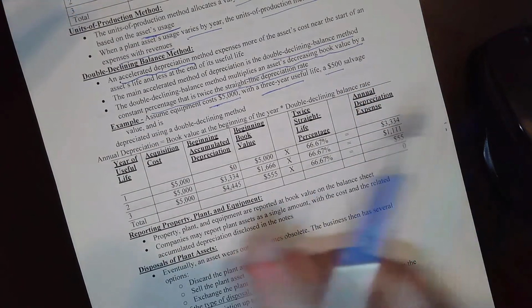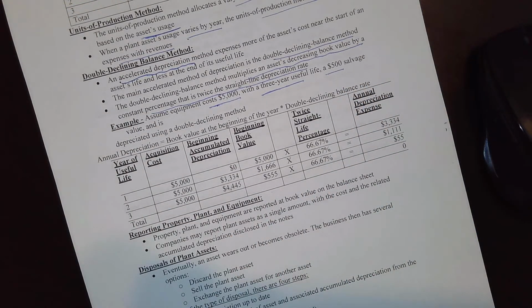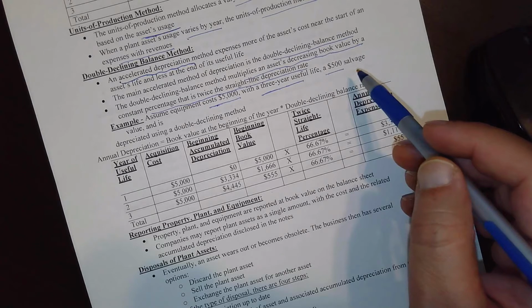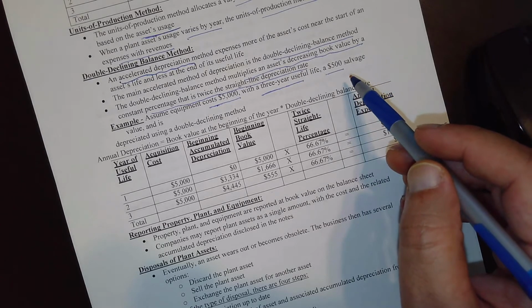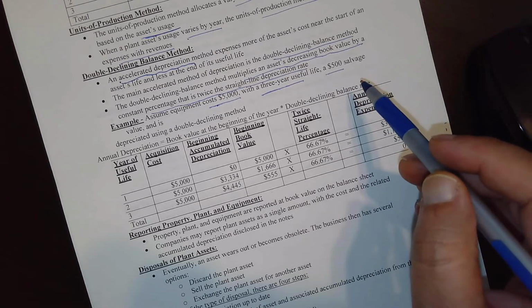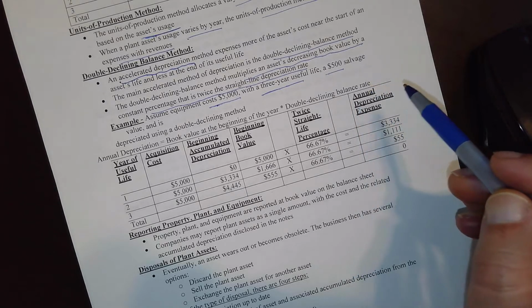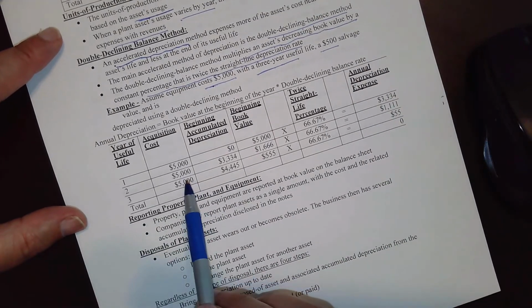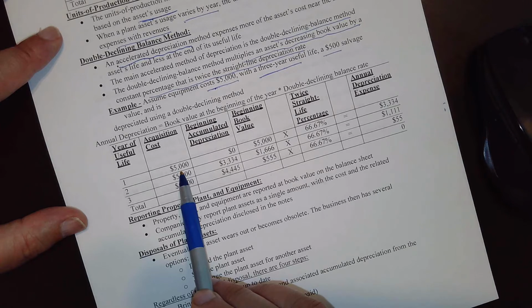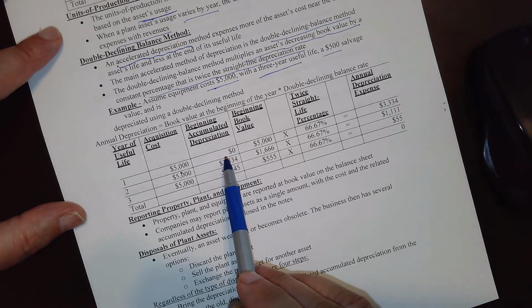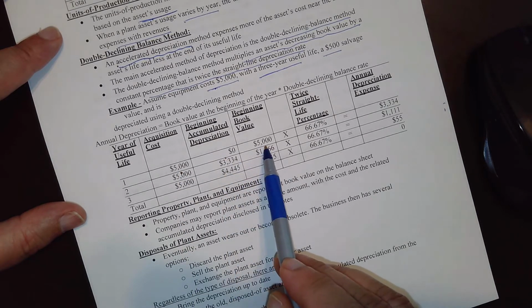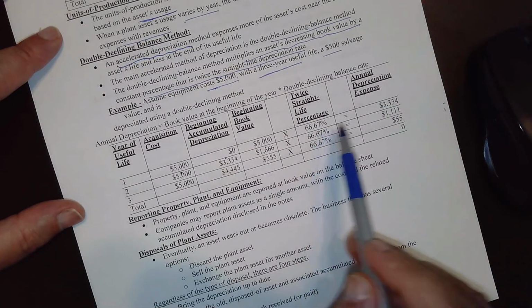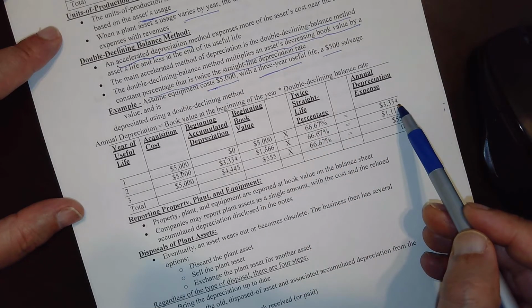One more thing that we need to keep in mind: in the straight line method and in the units of production method, we do take the salvage value upfront, but we do not take the salvage value upfront in the double declining balance. So for example, we have the asset at $5,000, and we multiply by 66.7%, so the first year annual depreciation is $3,334.